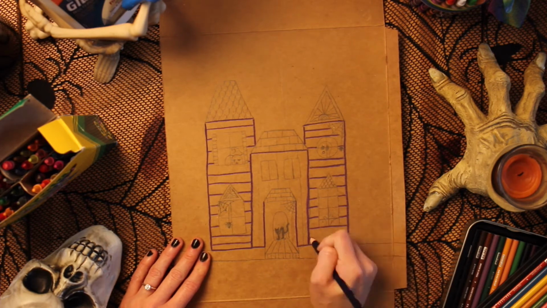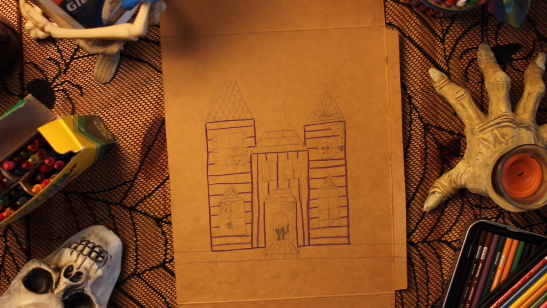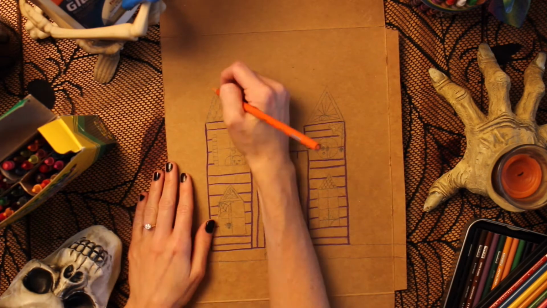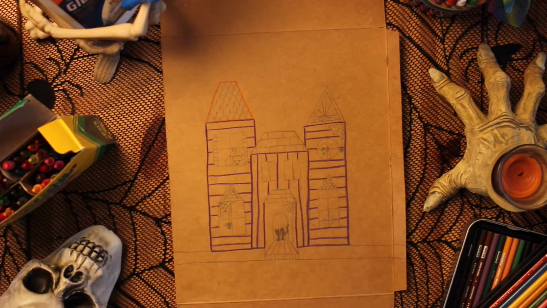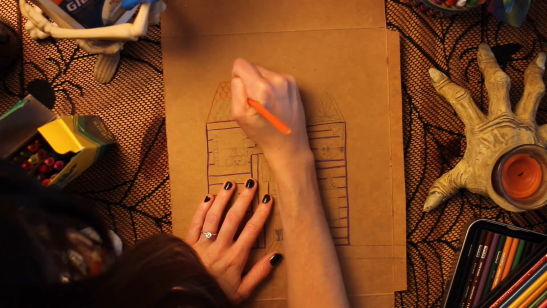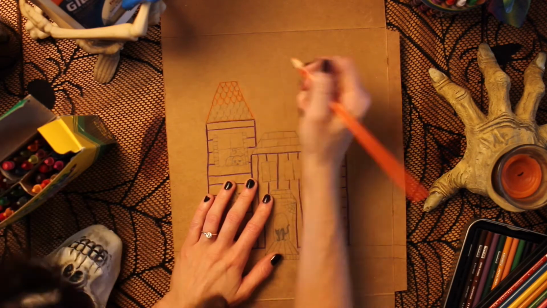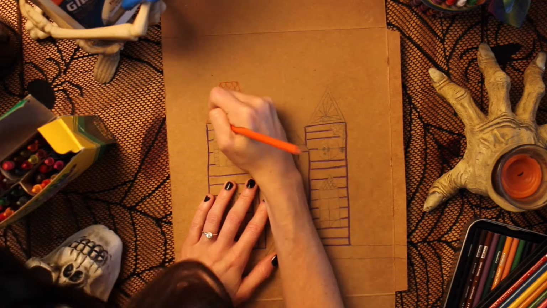Once I have the outlines for my house, I'll move to the outlines for my roofs. I chose to do a different design per each roof area, so I think I'll choose a different color for each too. Did you know the secondary colors, which are green, orange, and purple, are typically used within Halloween color schemes? So I think I'll go ahead and use those for my roofs.